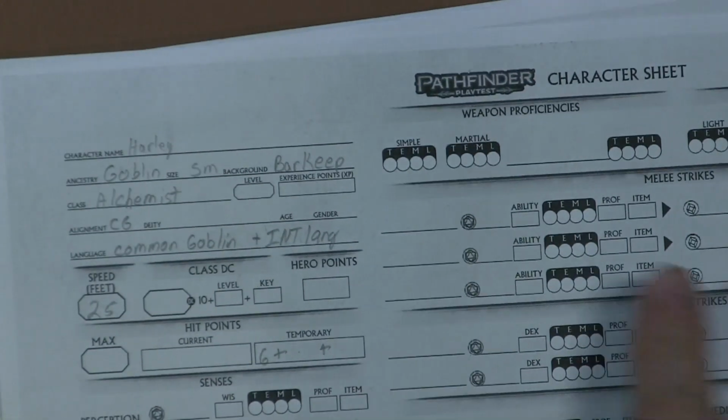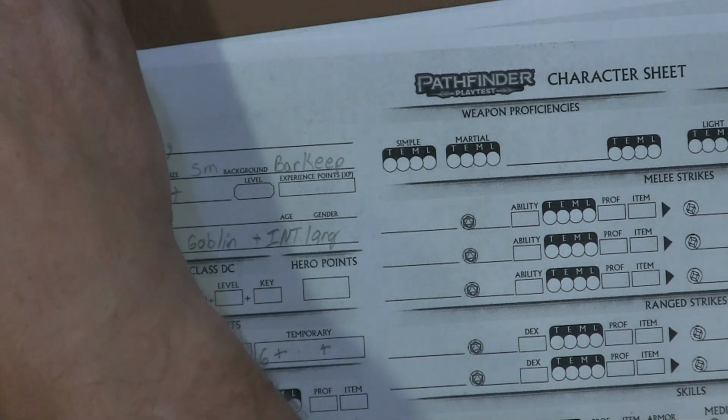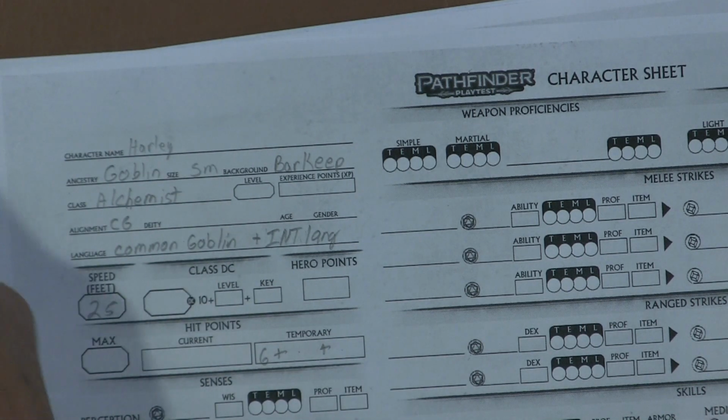Now we can dive into our alchemist stuff. Not bards, Matt. Alchemists. Oh, I'm already there.